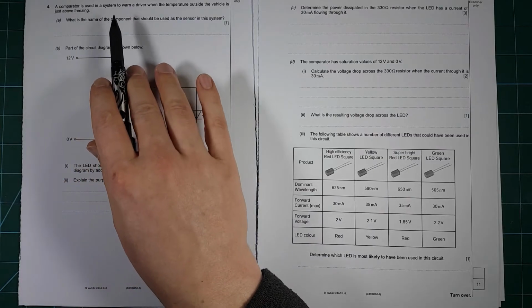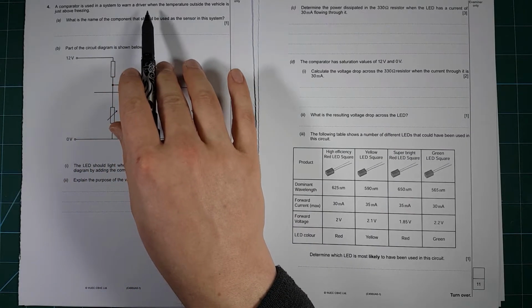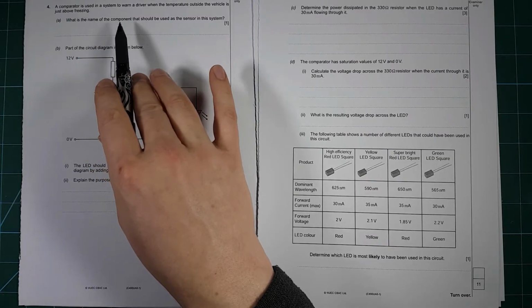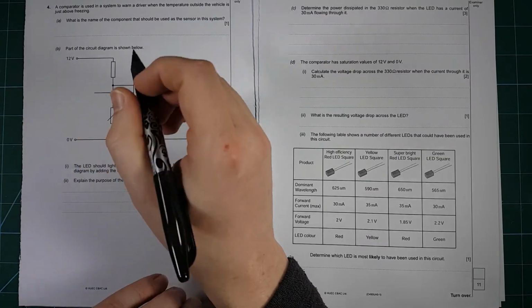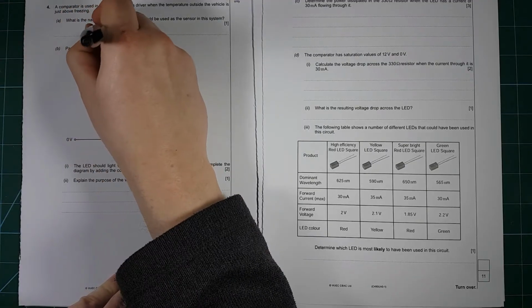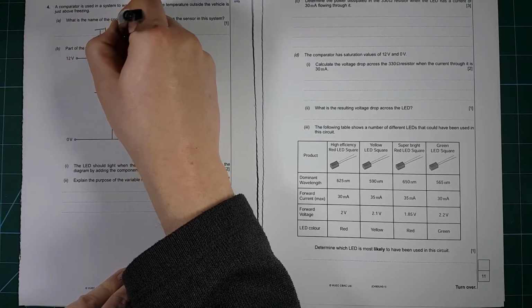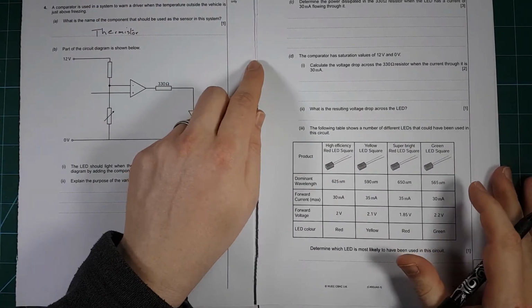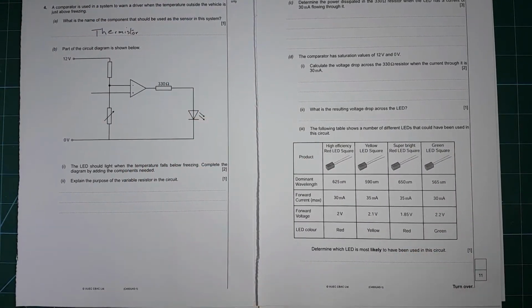A comparator is used in the system to warn a driver when the temperature outside the vehicle is just above freezing. So you need to know the name of a component that can be used as a sensor. Well, the one that you know is a thermistor. Don't try and be smart and write something off syllabus like a thermocouple. Just stick on syllabus.